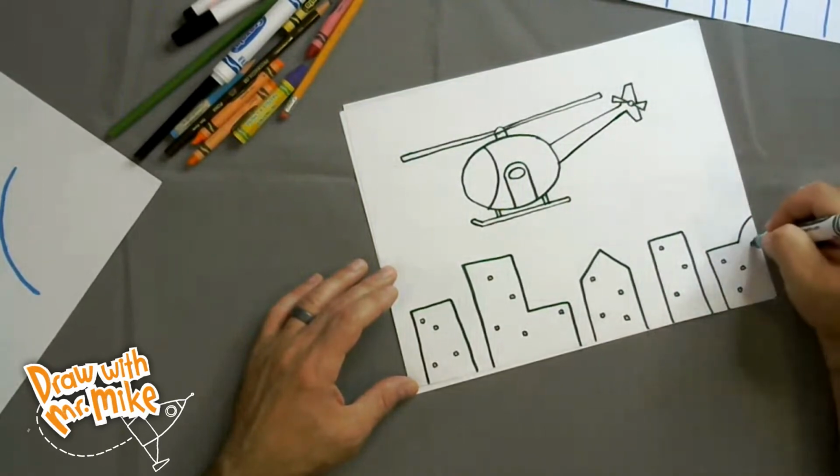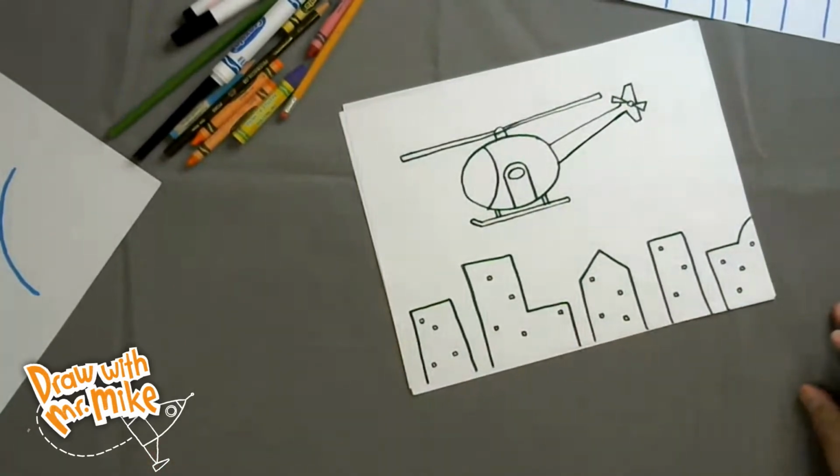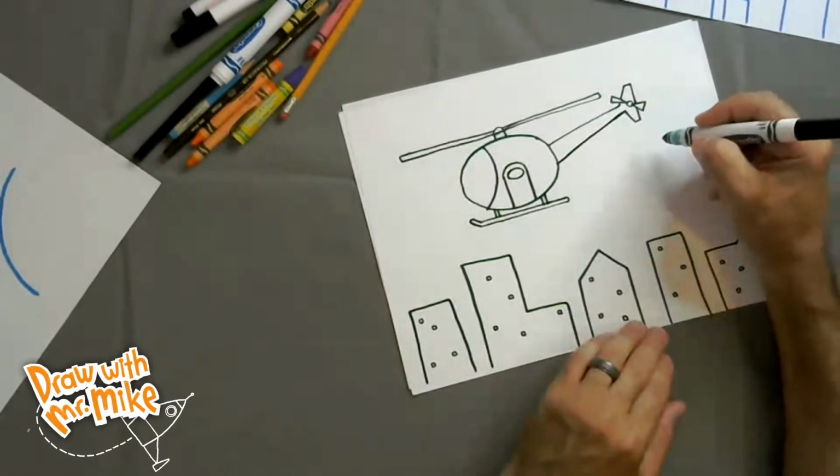Just build a bunch of squares in, just like this. And just put them all around. And now, let's add in some clouds.